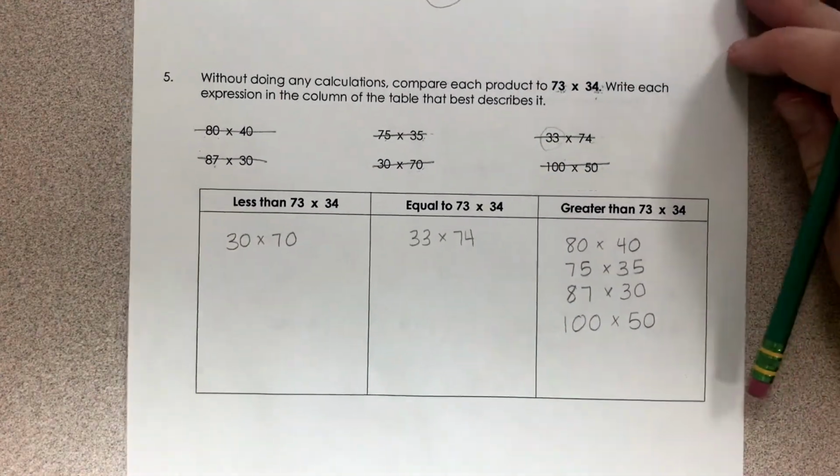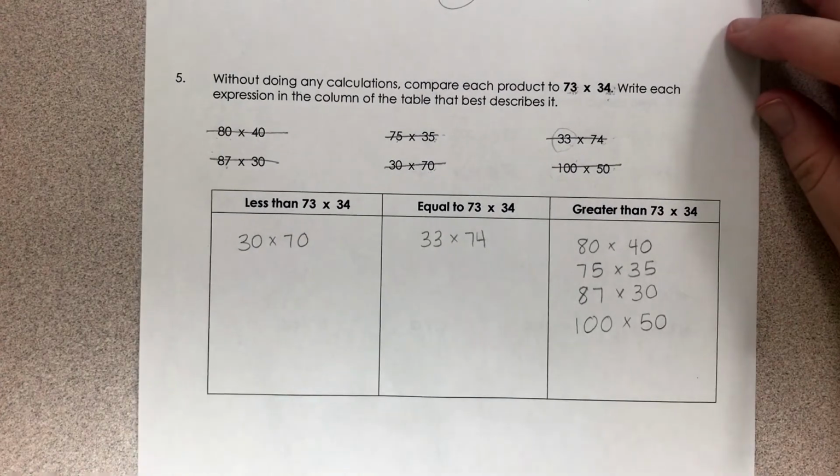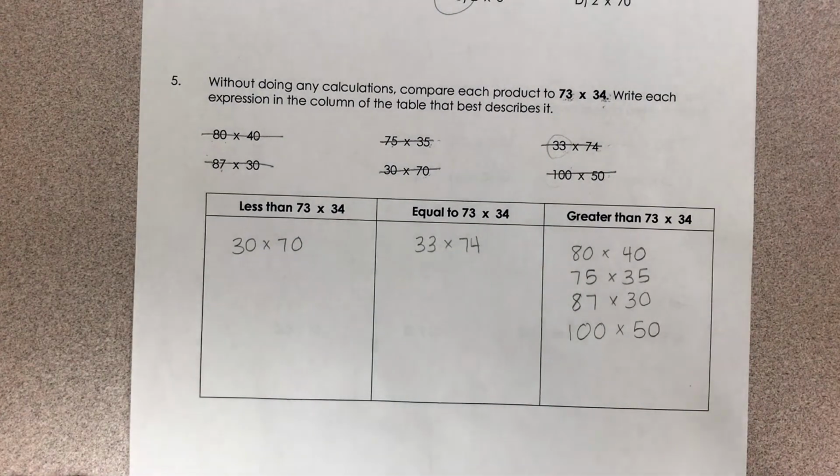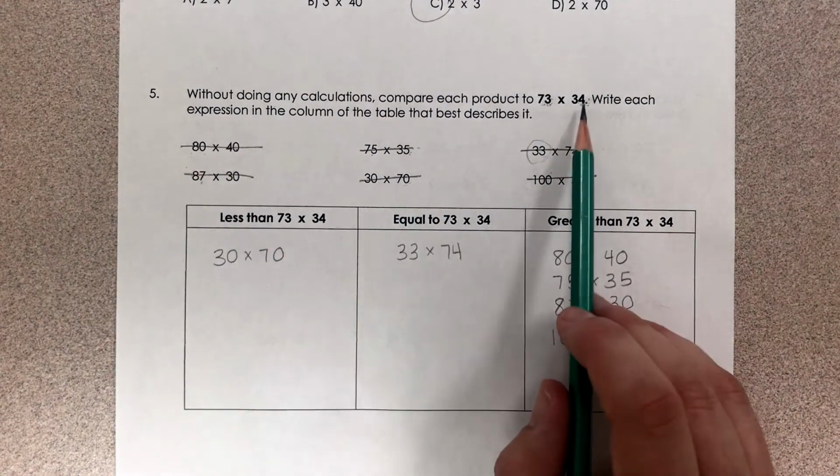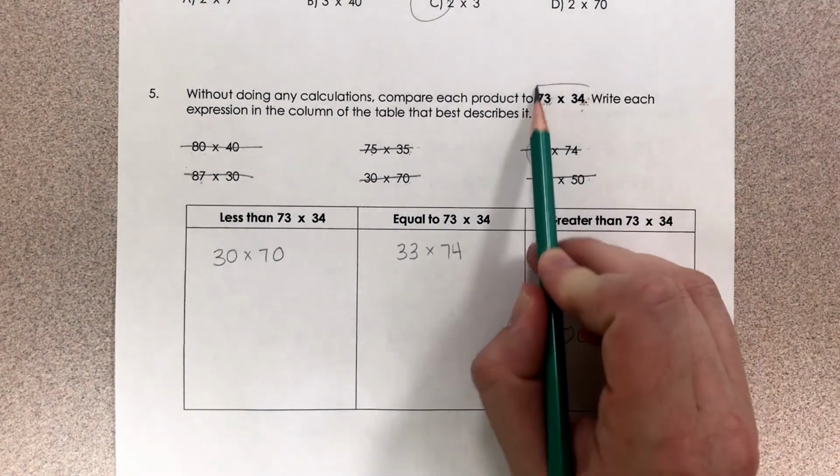So that is how you categorize those multiplication sentences without actually solving the problems. It's just about looking at the numbers that you have and comparing them to the original problem.